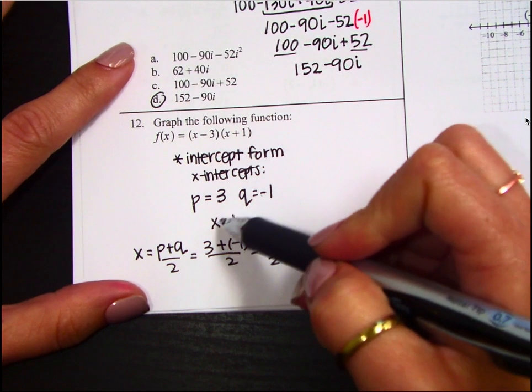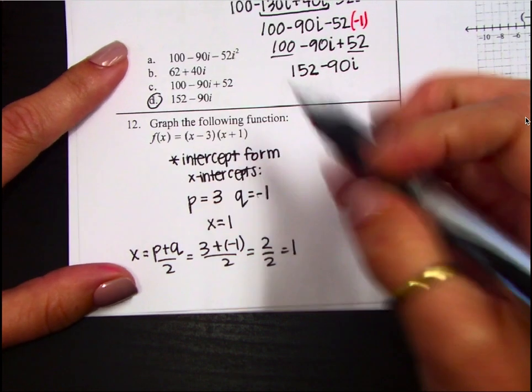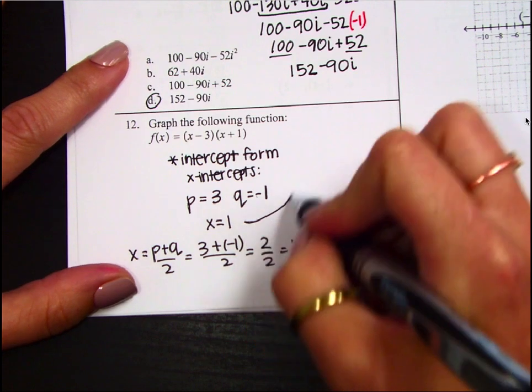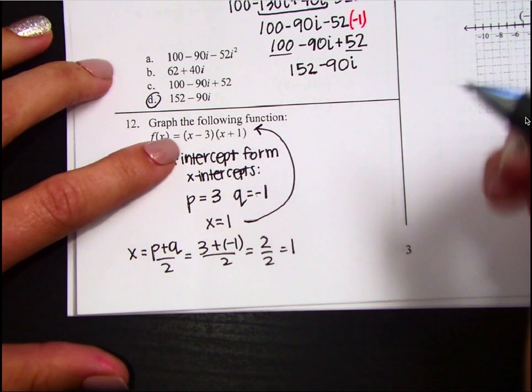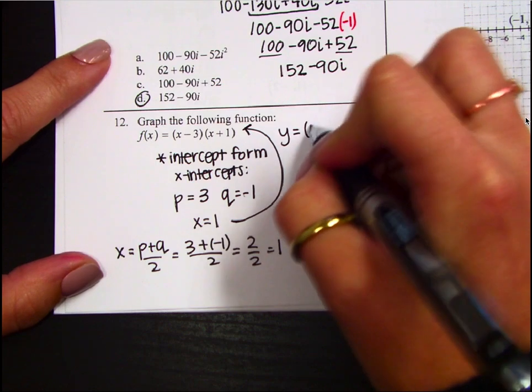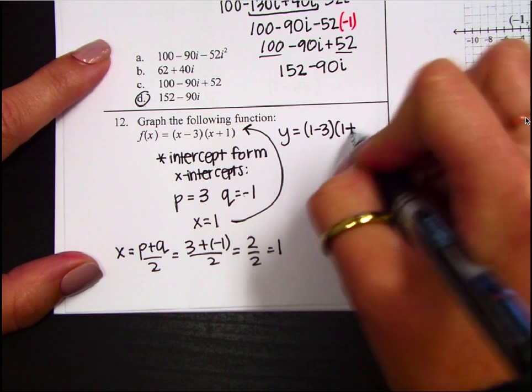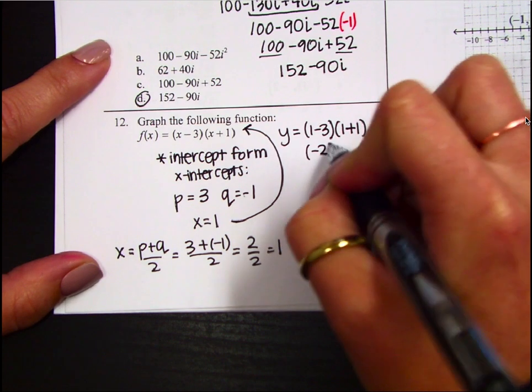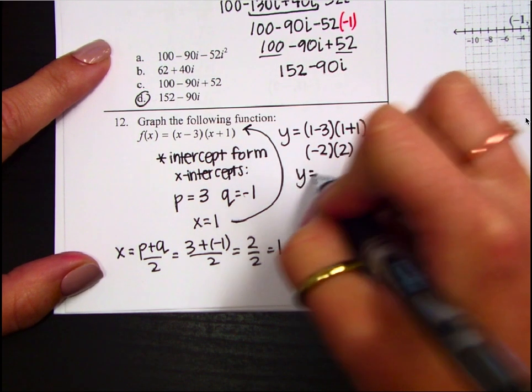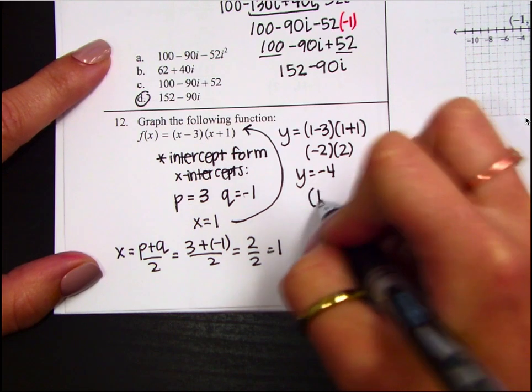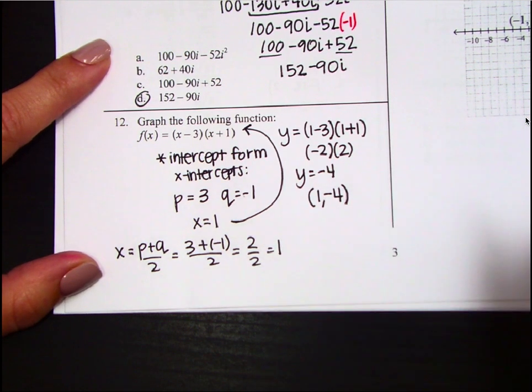So once you have 1 in your vertex, you're going to plug it in to get the y value. So I'm going to plug in 1 here for x and also here for x. And we have -2 times 2, so y equals -4. So my vertex will be at (1, -4).